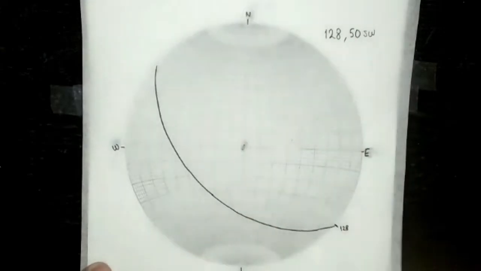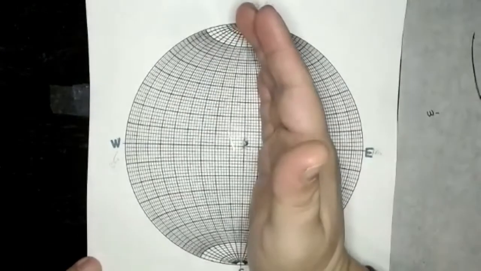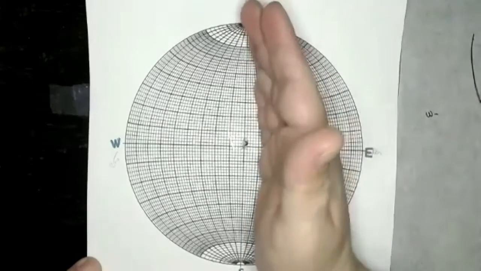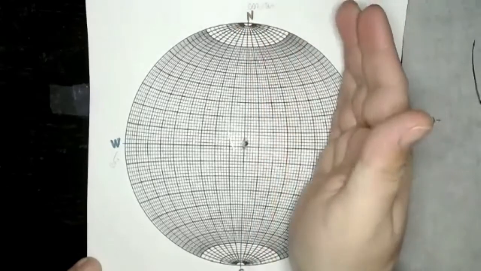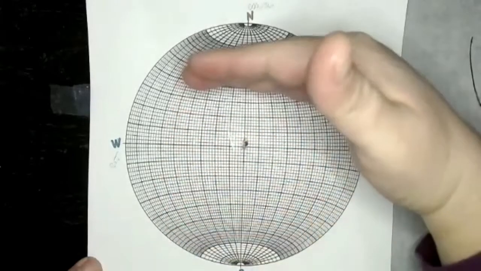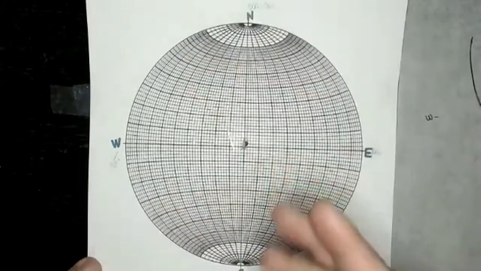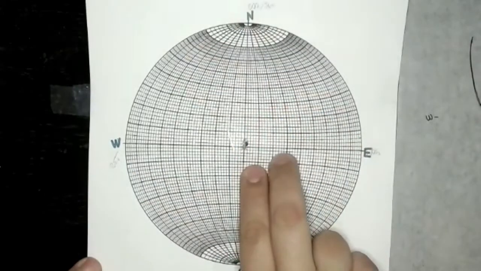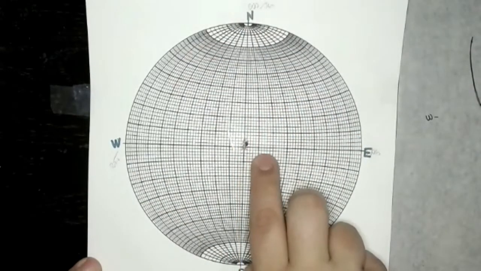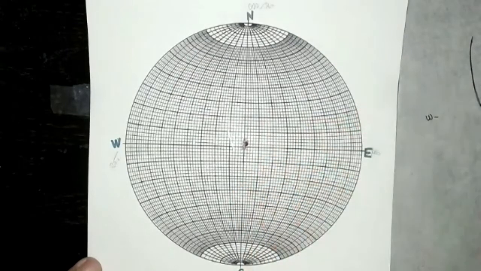The other thing is this longitude-like set of lines. These are great circles, and these horizontal lines look like latitudes. These are small circles. So in any direction, between two thick lines, that will be 10 degrees, and between two fine lines, that will be 2 degrees.